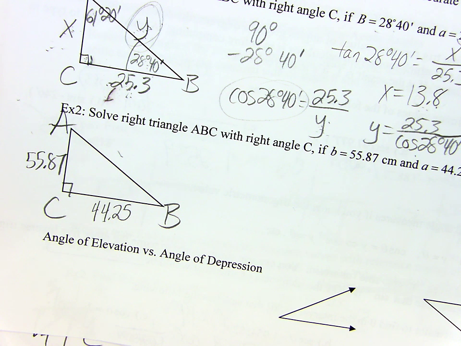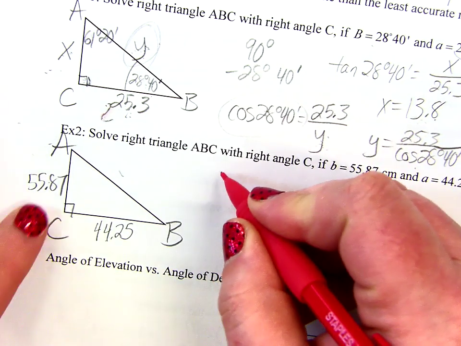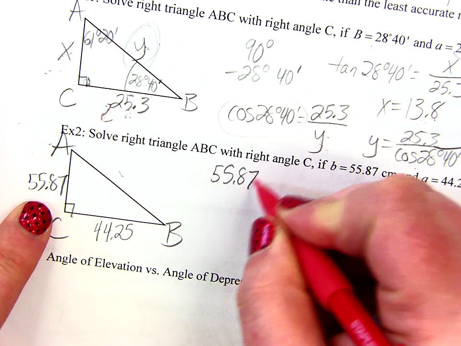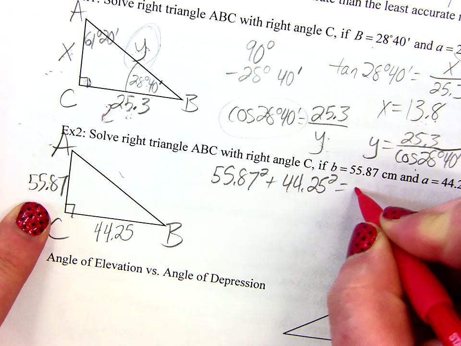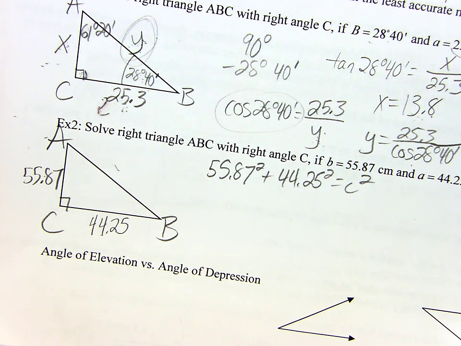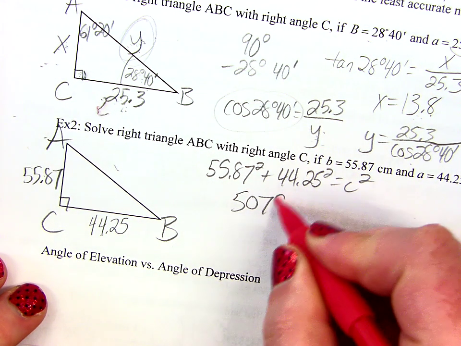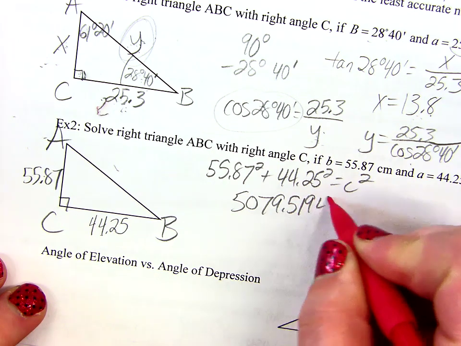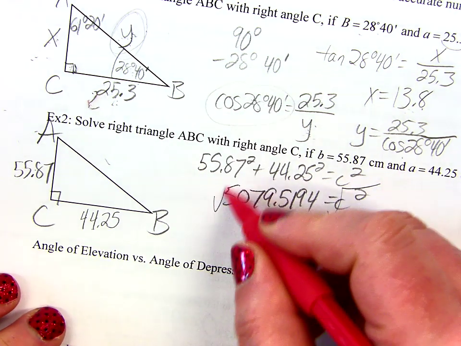Yeah, this time I'm gonna do the Pythagorean Theorem. They gave me two sides. Let's just pop them in. We'll ask Mr. Calculator to do some work for us. Don't forget to take the square root of both sides.